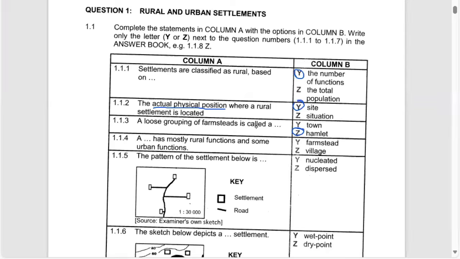Then we move on to number 1.14. A dash has mostly rural functions and some urban functions. That is a village. We might also find some typical functions in a rural village which are typically found as part of urban functions. For example, we might find a primary school in a village. It is also found in an urban area.